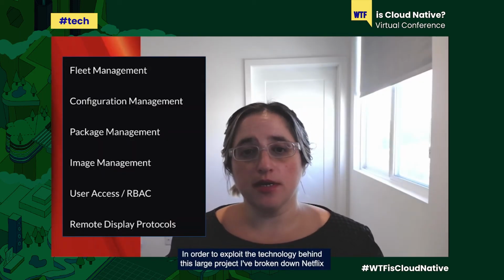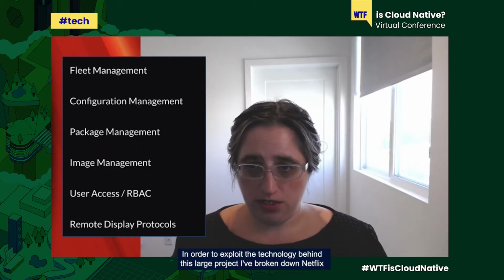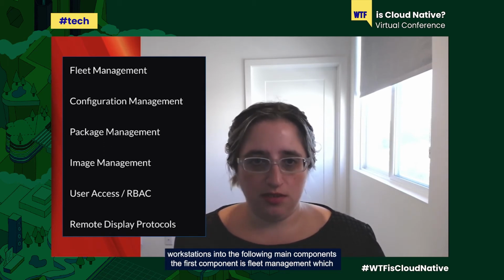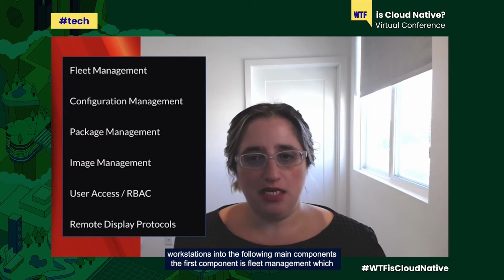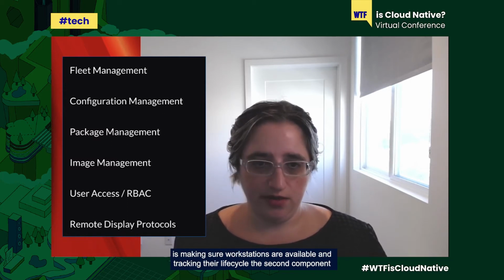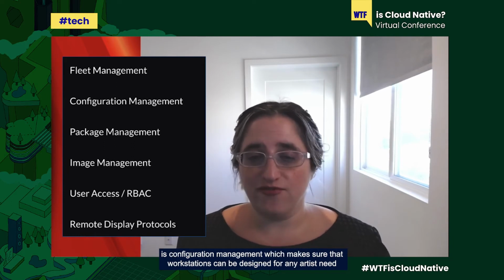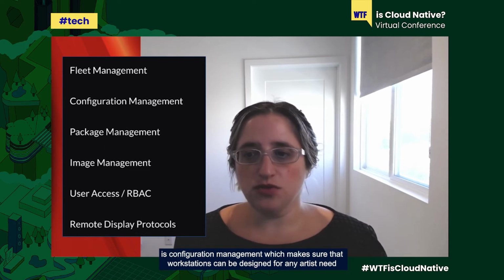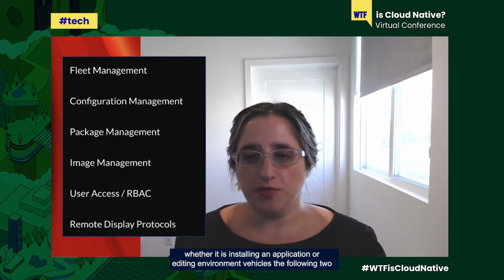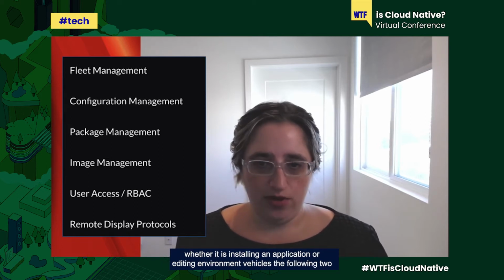In order to explain the technology behind this large project, I've broken down Netflix workstations into the following main components. The first component is fleet management, which is making sure workstations are available and tracking their life cycle. The second component is configuration management, which makes sure the workstations can be designed for any artist's need, whether it is installing an application or editing an environment variable.